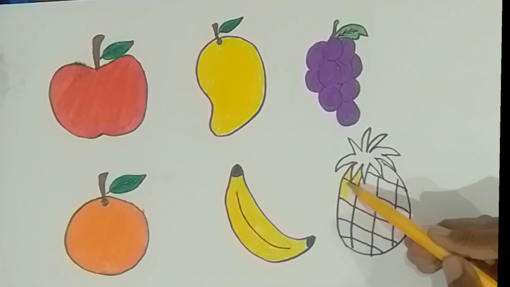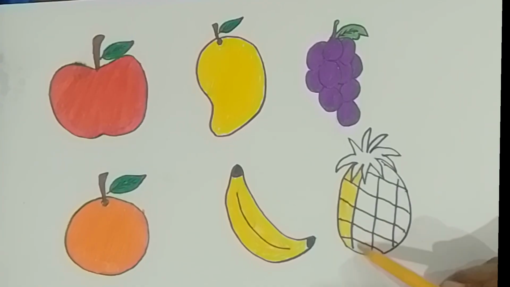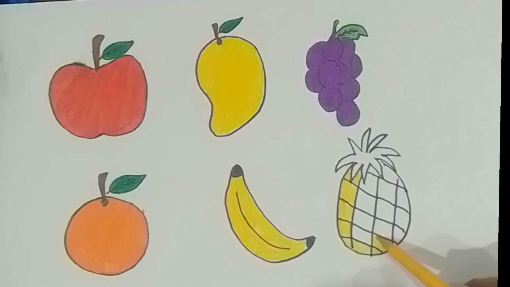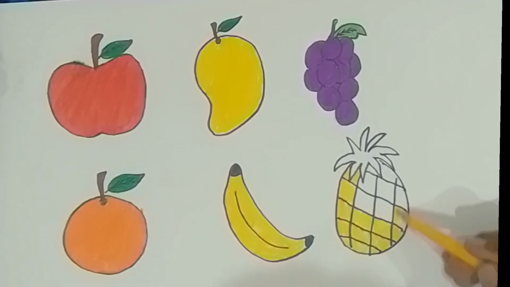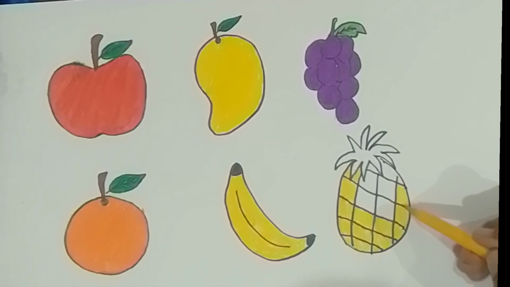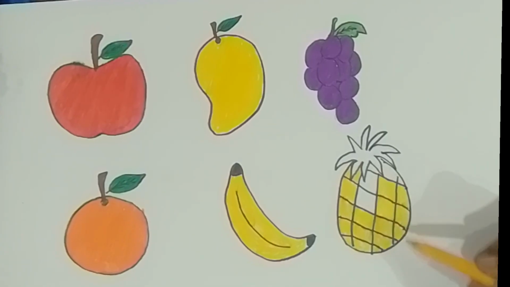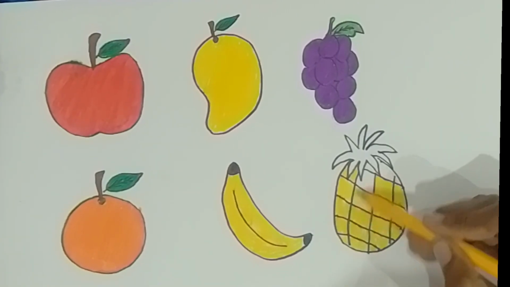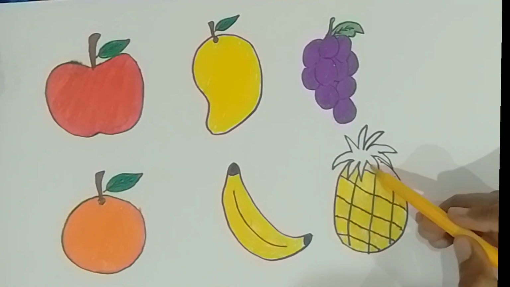Q is for queen, R is for rain, S is for sun, T is for train. U is for umbrella, V is for van, W is for whale, X is for xylophone, Y is for yo-yo, Z is for zebra. Now you know your ABC. Sing again with me. Y is for yo-yo, Z is for zebra. Now you know your ABC.